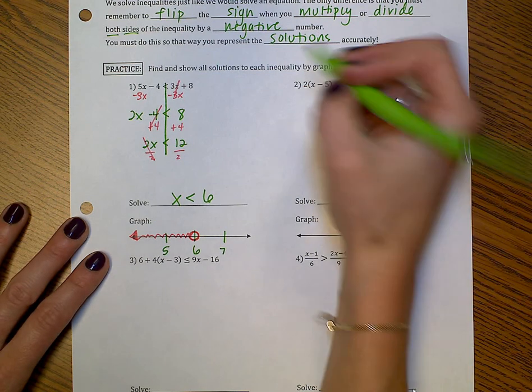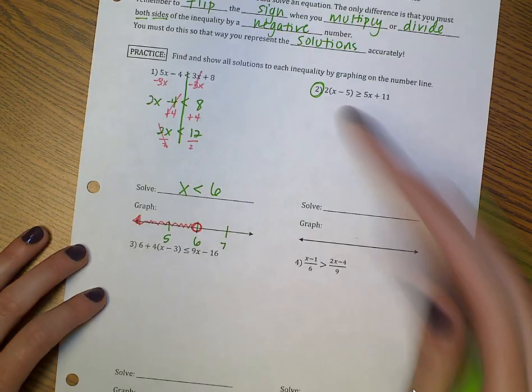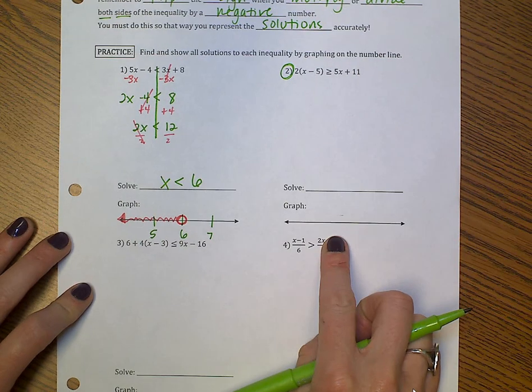Okay, there's only 4 examples today. There's no back to the notes, which is awesome. I want you guys to do number 2, solve it and graph it. I'm going to jump down and do the 2 at the bottom, and we're done.